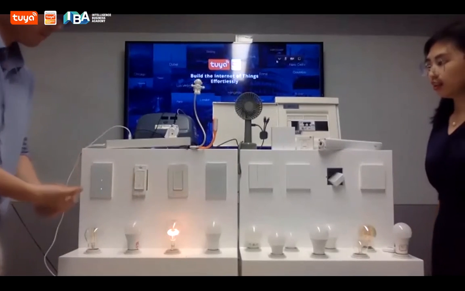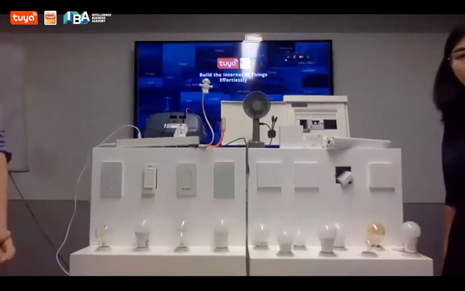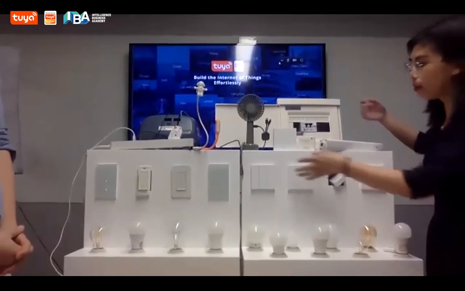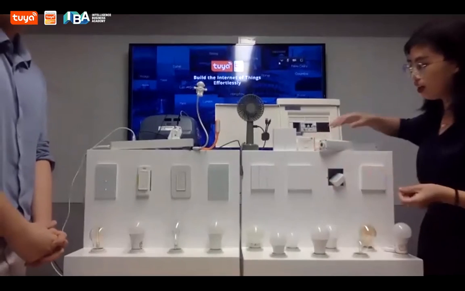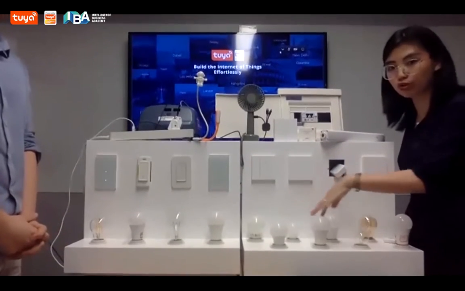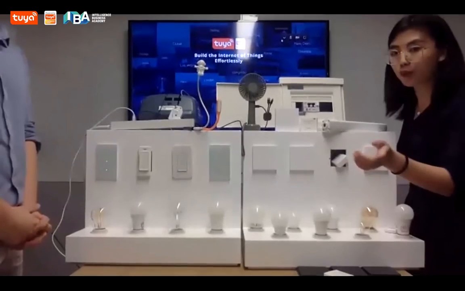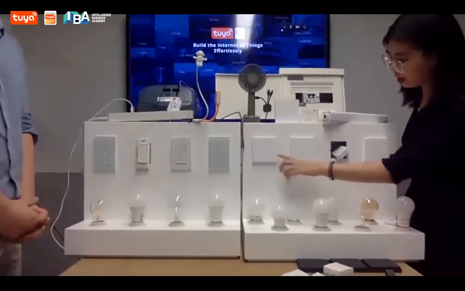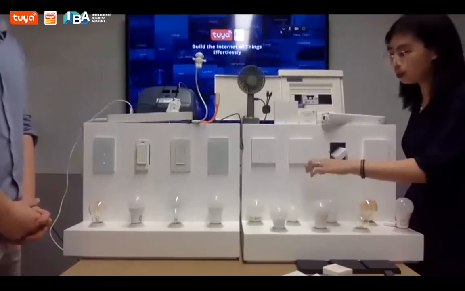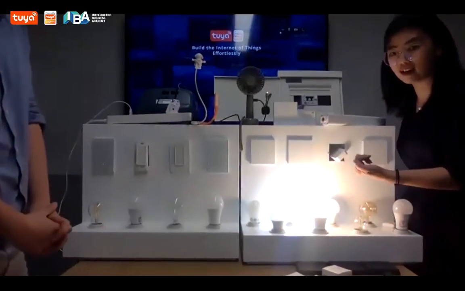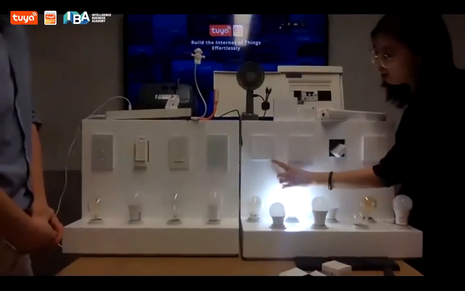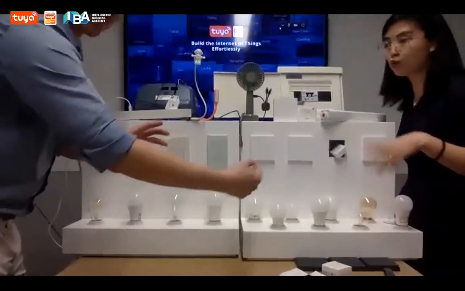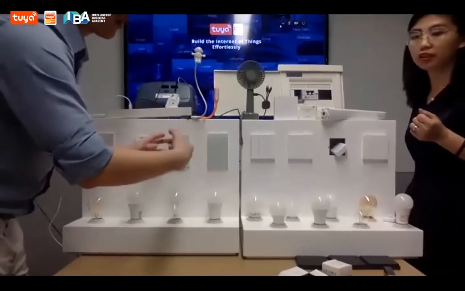The next function we want to show you is the three-way switch we just mentioned. For example, we have two smart switches here. If we want to control these two bulbs together, I've already set it so these two buttons can control them together, and the two bulbs can be controlled by either. For example, now it's on, and I can also turn it off using this button. We link the switches through the cloud, through the app.